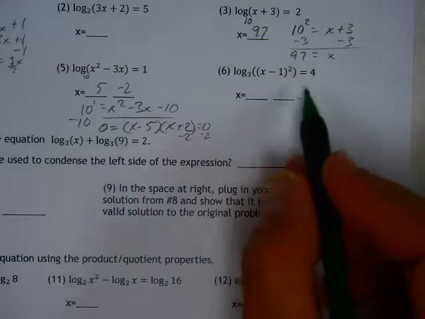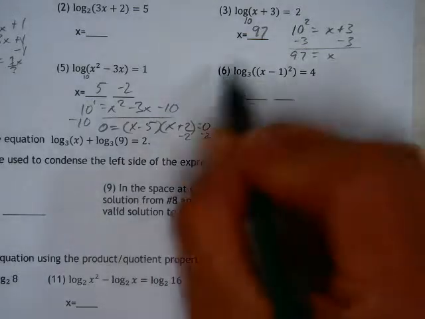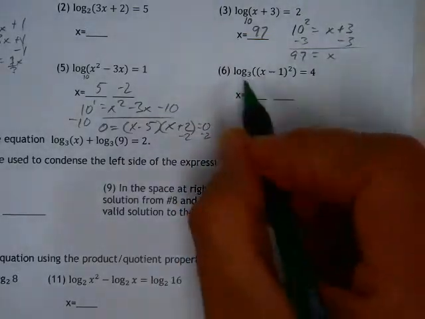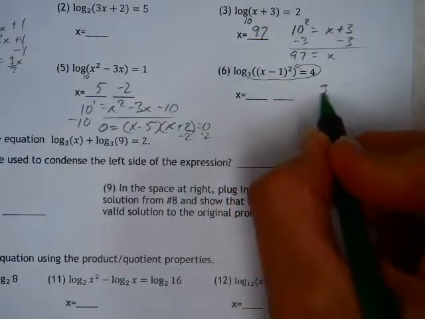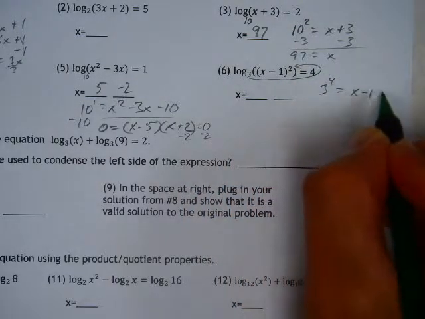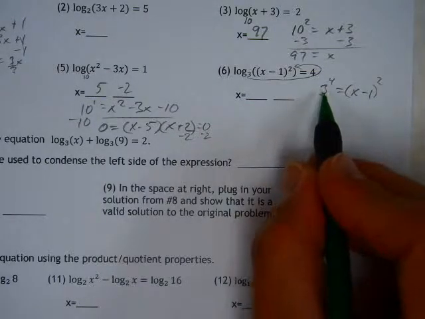I think this problem needs its own little set of instructions here. Set up the same way, a lot of parentheses, a lot of hoopla, but you take 3 to the 4th power and set it equal to that. That's 3 to the 4th equals x minus 1 squared. And we'll deal with that in a second. I'm going to deal with this first.